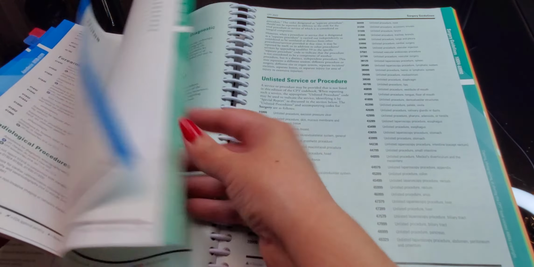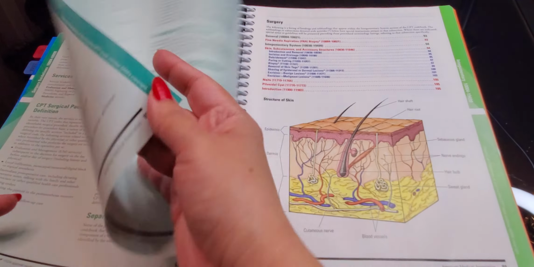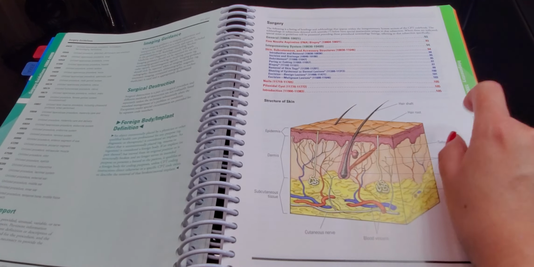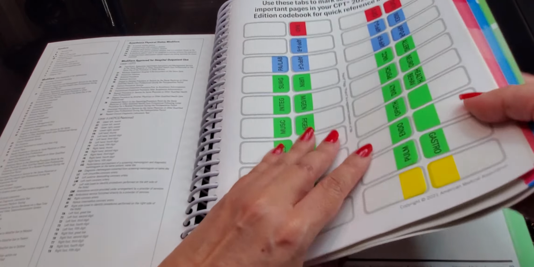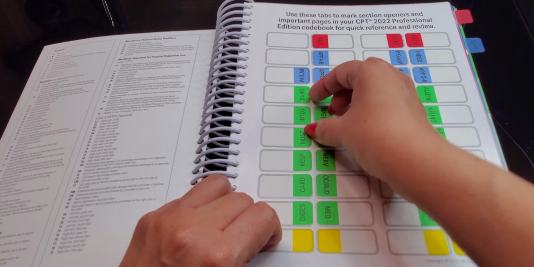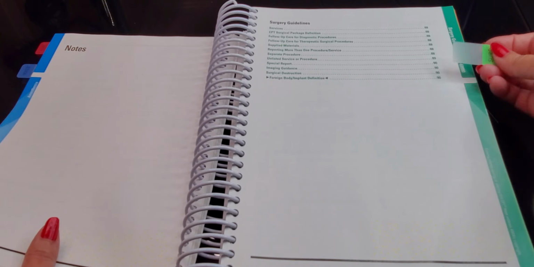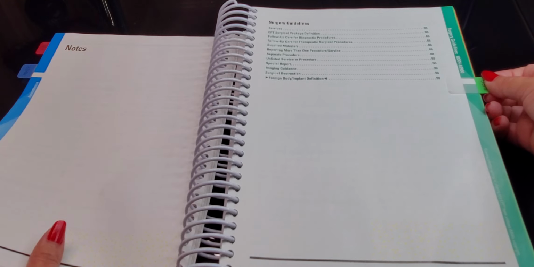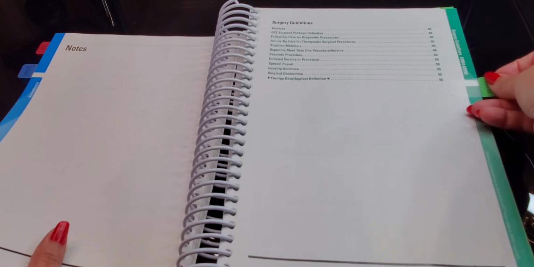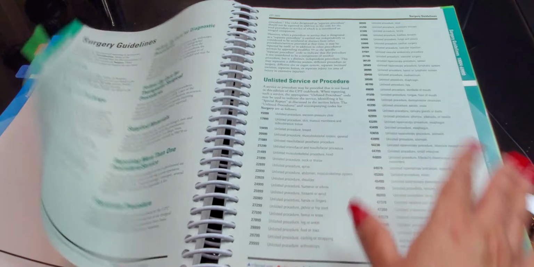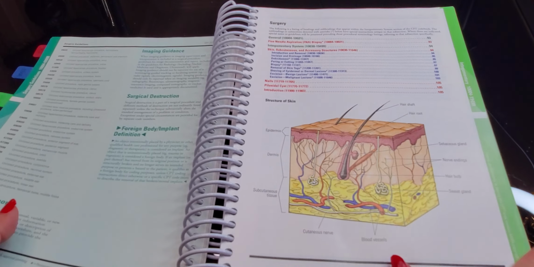Then we have the surgery guidelines, right? Because we're going into the surgical section now. So we have the integumentary system. We're going to go ahead and start it here. Well, there's a tab for the surgical guidelines. Let's go ahead and put that there. Okay, so we'll put this right here, right underneath it. There we go.